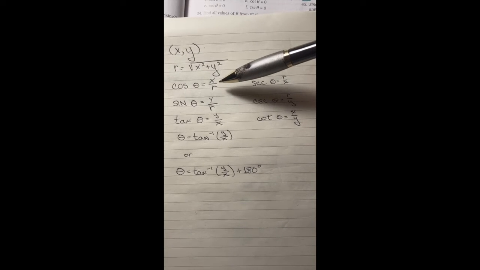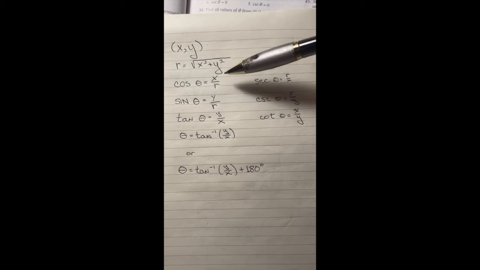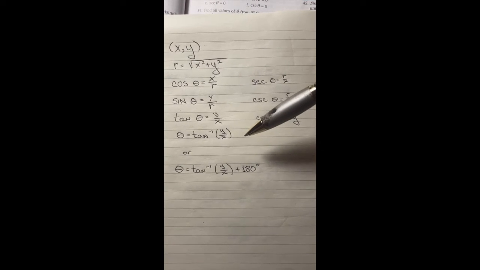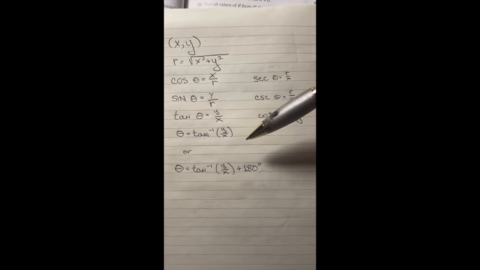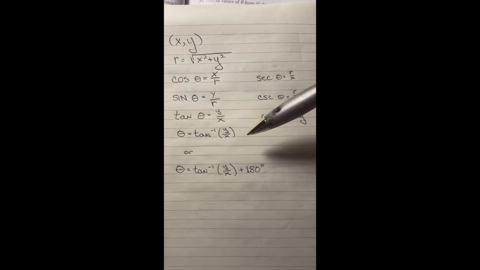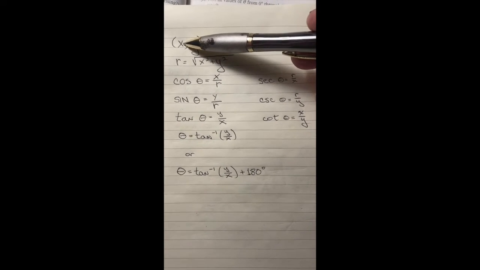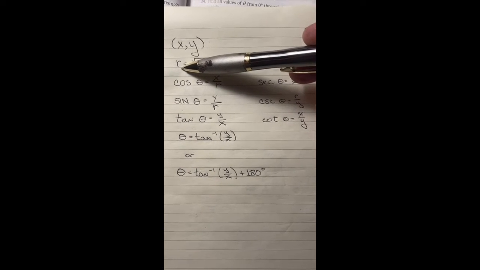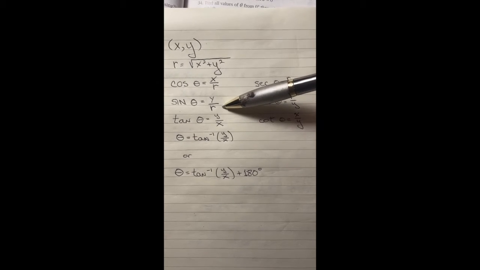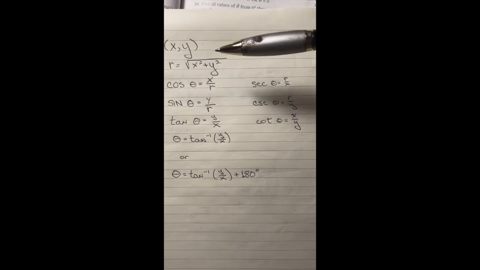And our definitions of the trigonometric functions now are that if you have an angle in standard position and a point on the terminal side of the angle, then the cosine is going to be the x coordinate divided by the radius. The sine is going to be the y coordinate divided by the radius. And the tangent is going to be the y coordinate divided by x.